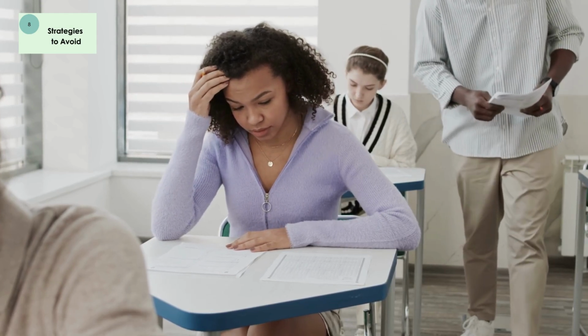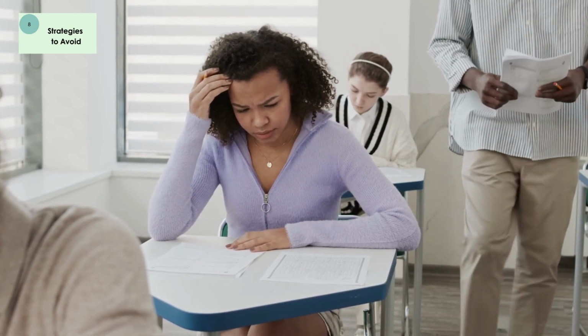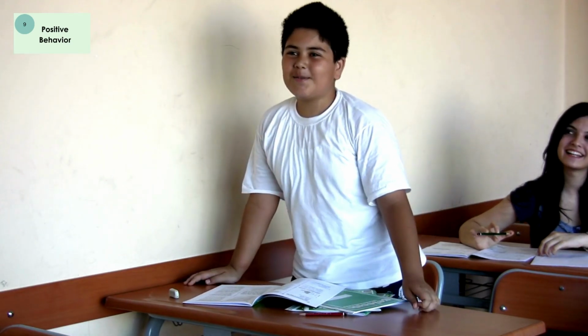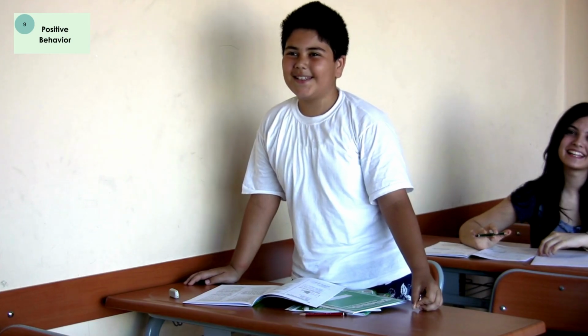Strategies to avoid. It is just as important to know what strategies to avoid as it is to know positive strategies to use, things that are known to be unsuccessful and should not be used. Does the child have certain triggers? Let's make sure the strategies we use do not have any of those. Positive behavior. What rewards or tangibles will the student receive for appropriate behavior? We need to make sure the reward is meaningful to them.